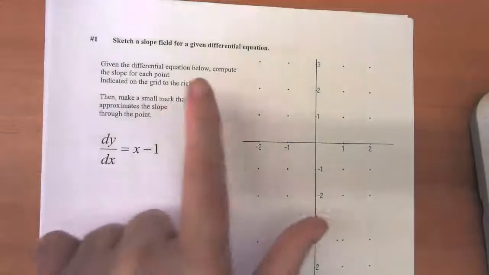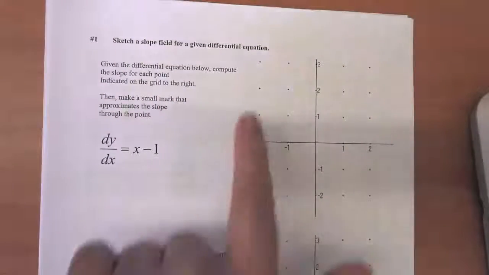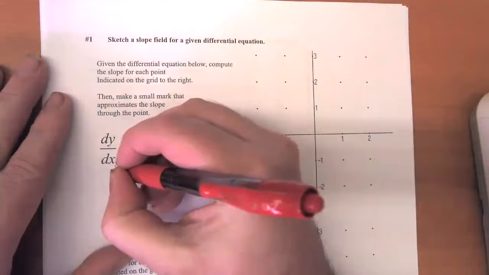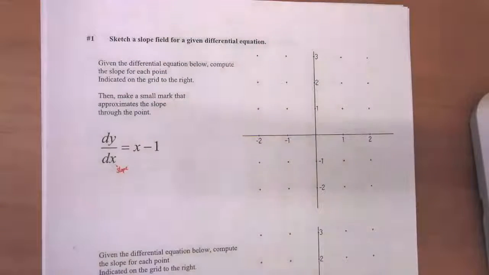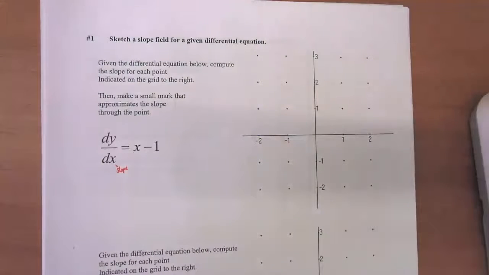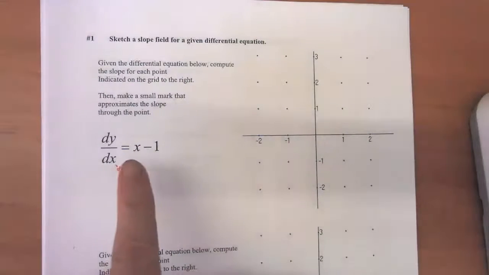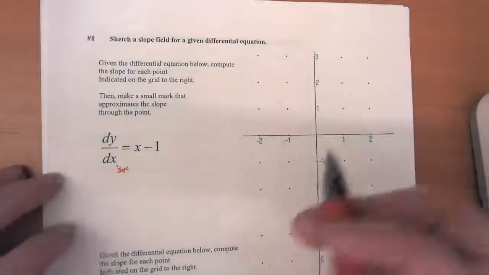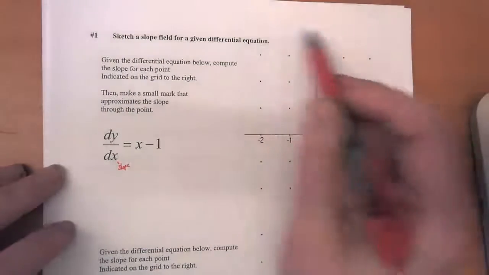Given the differential equation below, we want to compute the slope for each point indicated on the grid to the right. Because remember that we're thinking about dy dx, and remember, in calculus language, that's a derivative. The derivative is just the slope of a function at a given x and y value. And so this tells us the slope of the equation at any point in the plane. All right, so we're going to calculate this, and then we're going to make little marks on the field that are going to kind of take the place of the numbers that we would use if this was a connect the dots puzzle. So let's take a look at every point in here.